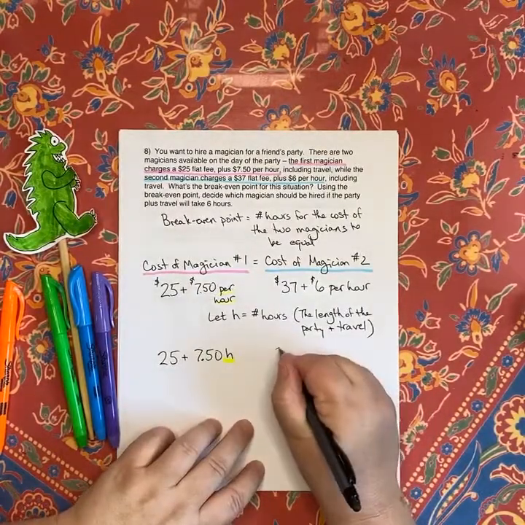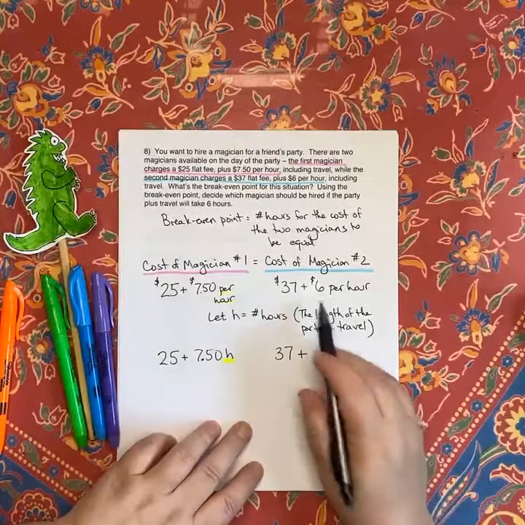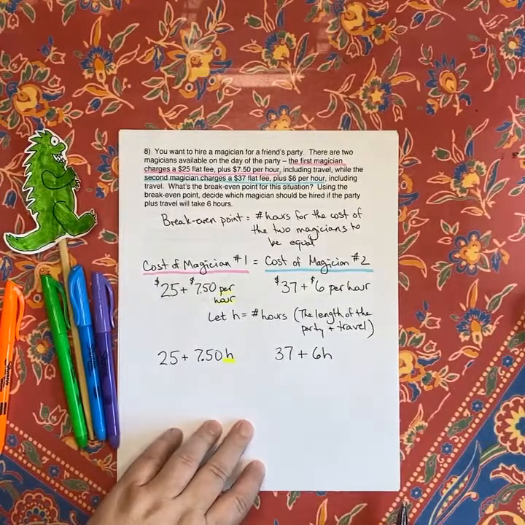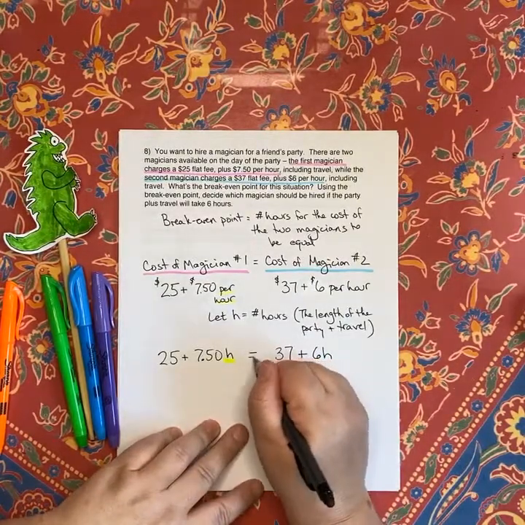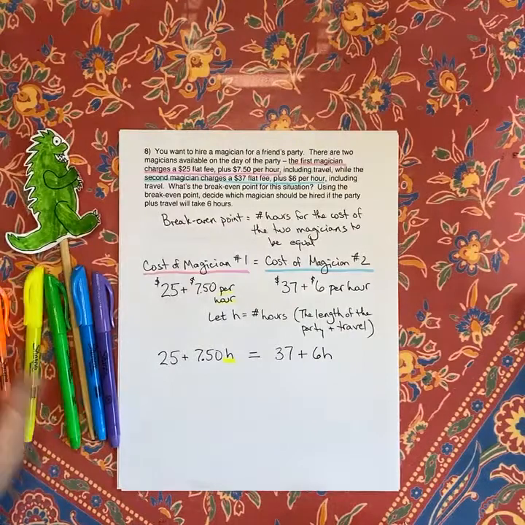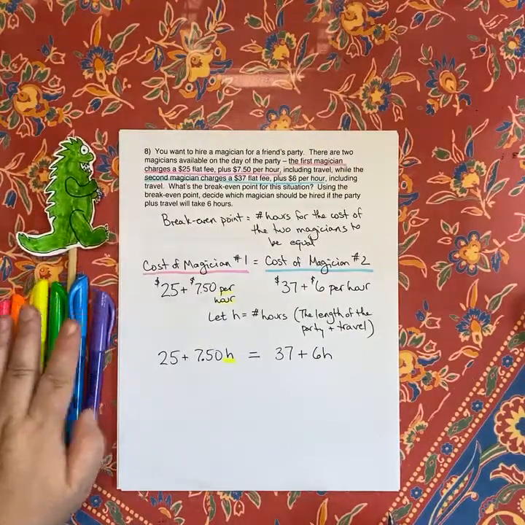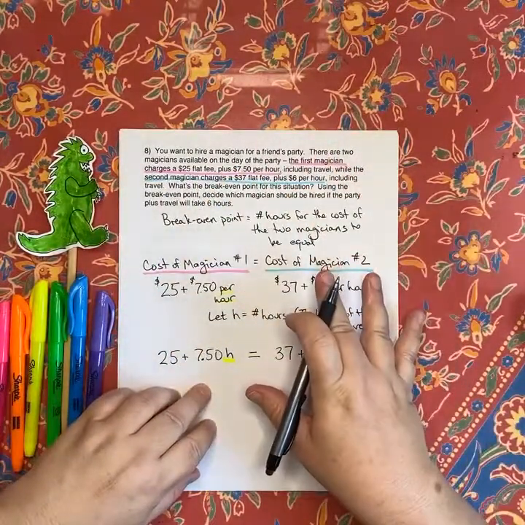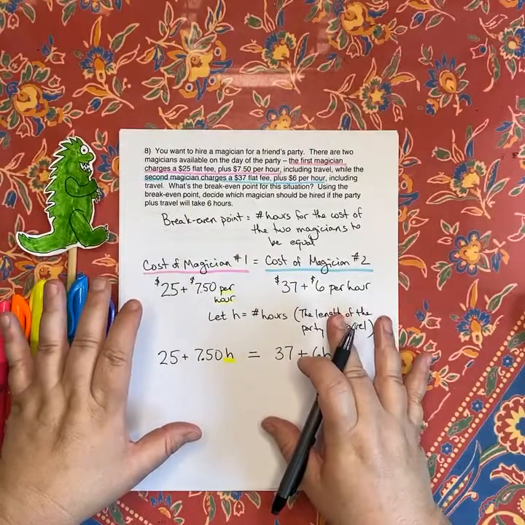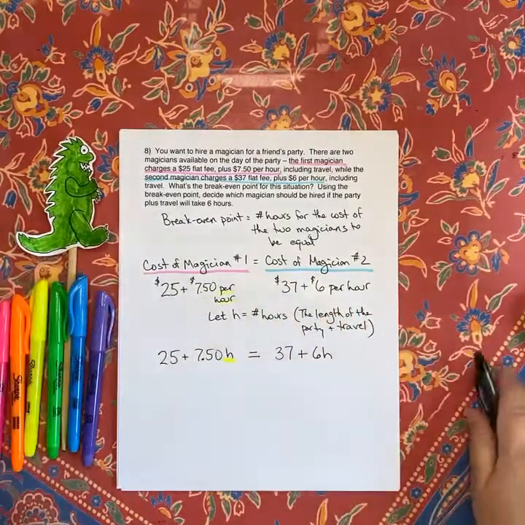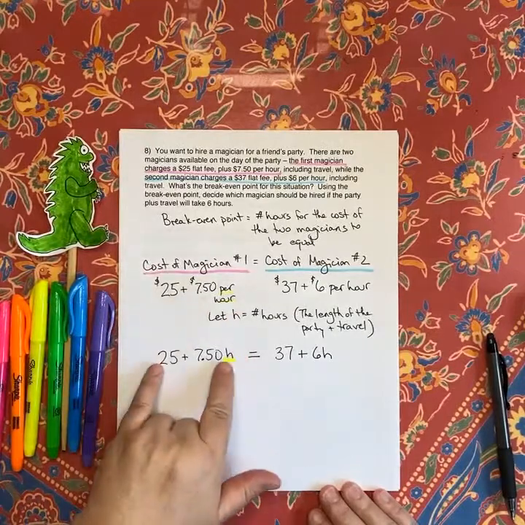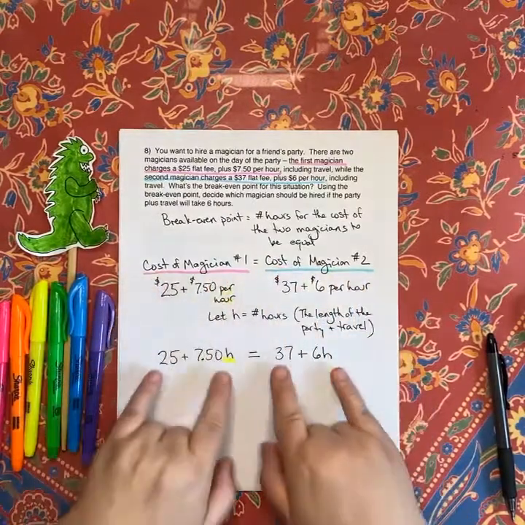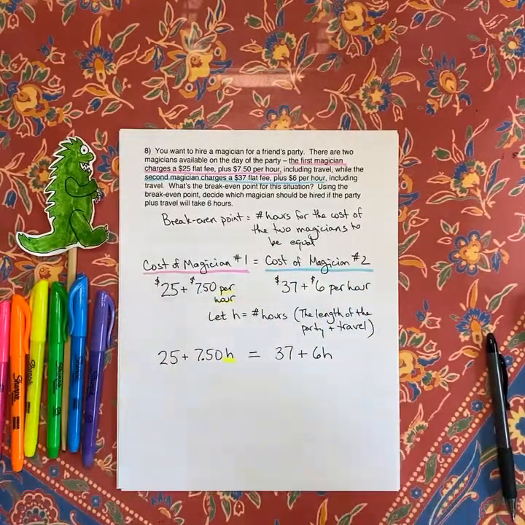Okay, and over here, I've got 37 plus $6 per hour. So that's 6h. And basically, I want to set these two equal. Now this is interesting because again, I'm being sneaky. Instead of setting up a system of equations, I'm using the information in the problem to help me structure the problem. Where are my two equations? Well, here's the cost of the first magician. Here's the cost of the second magician. And I wanted to set them equal, so I've got that right here. There we go. We just have to solve this.